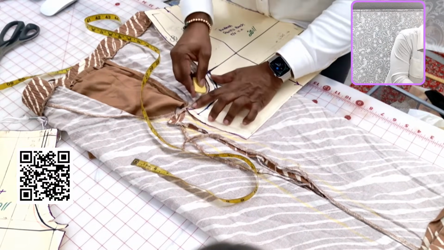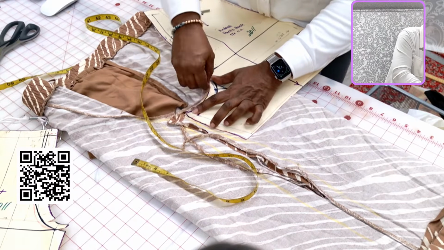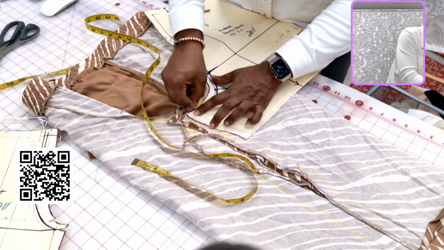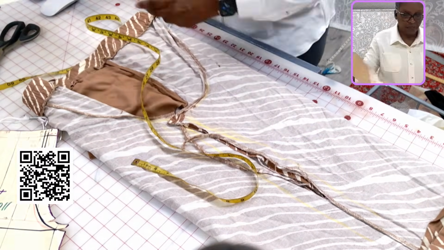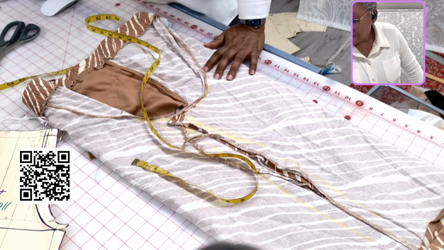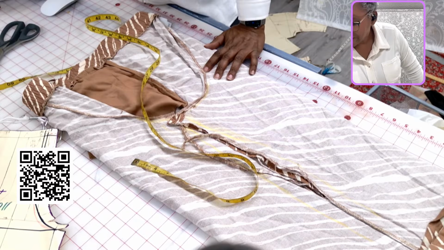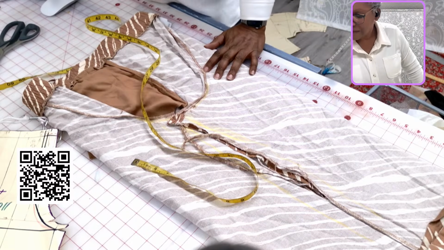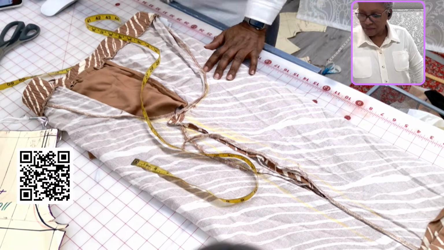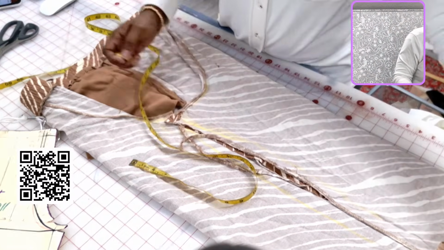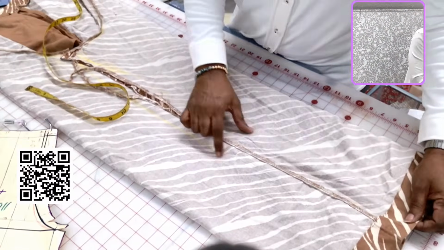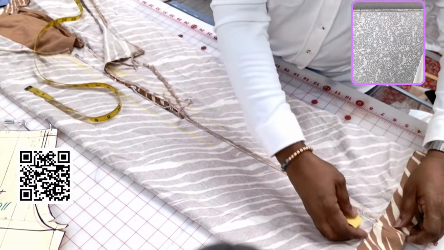So I need to curve in here. All right. So it looks like I'm going to be taking out room all the way to the end.